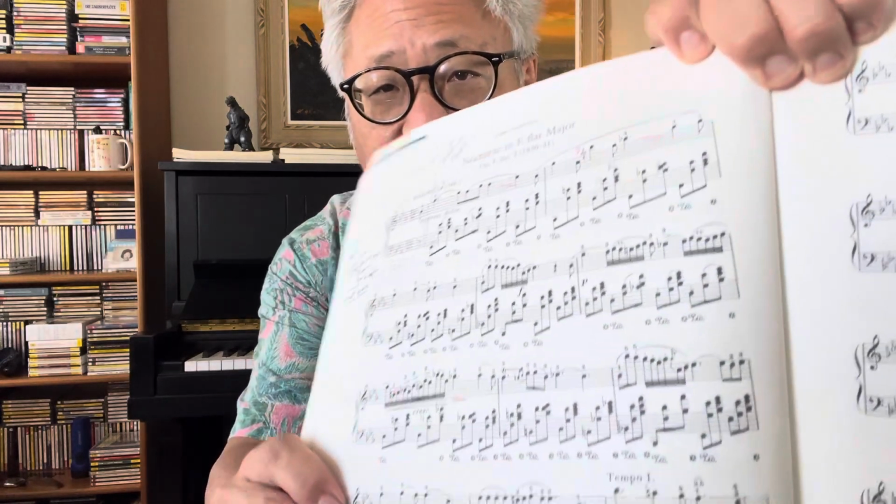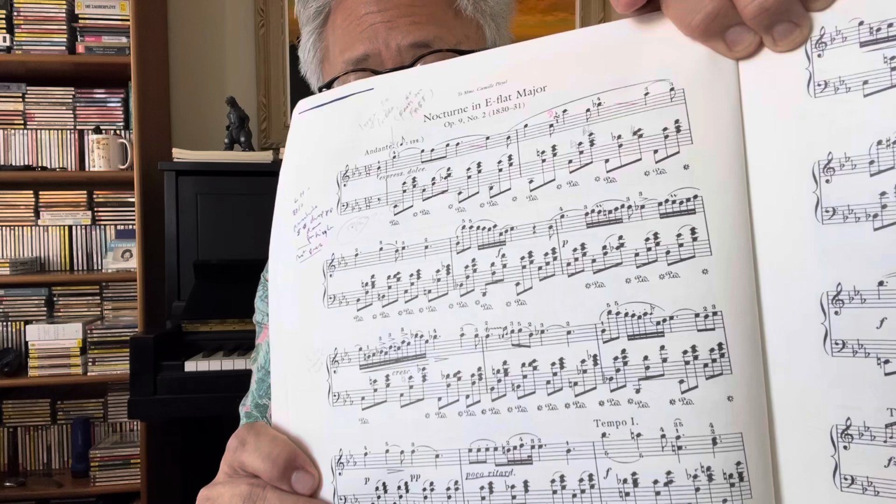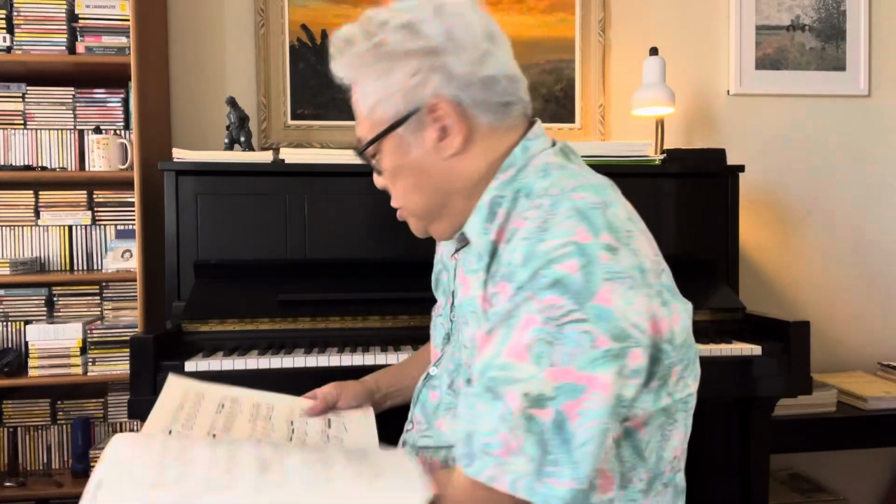And it gets much more complicated later on, and that's one of the reasons why you want to be playing pieces that are more complicated. For example, Chopin, this famous Nocturne in E flat.